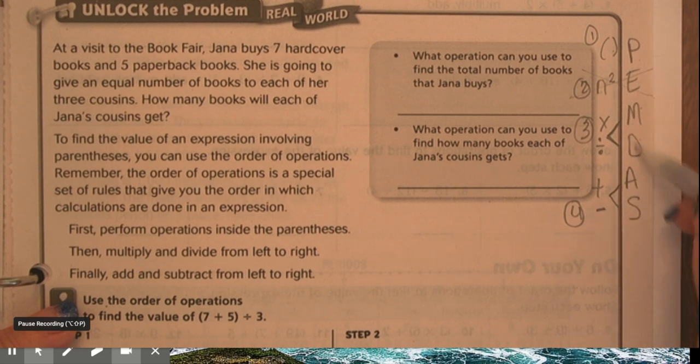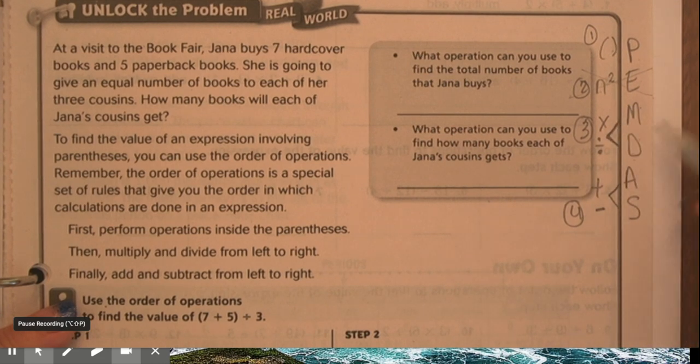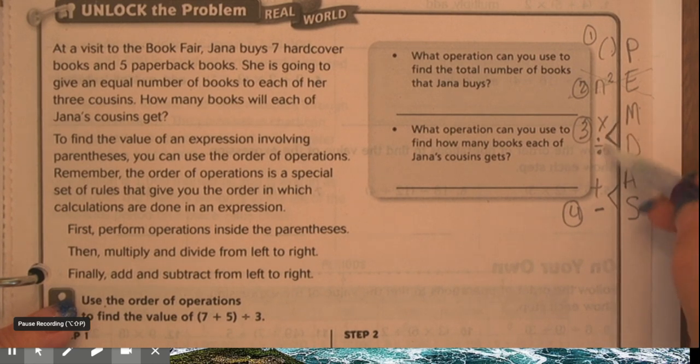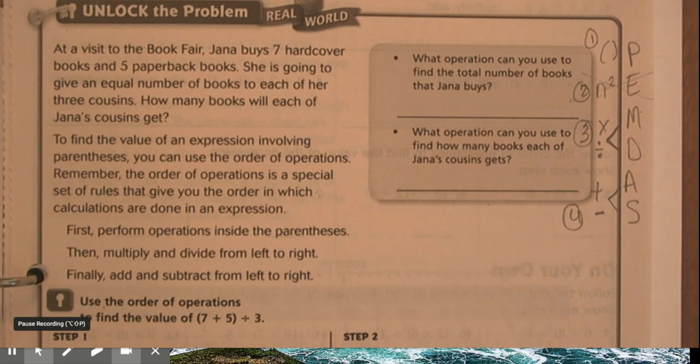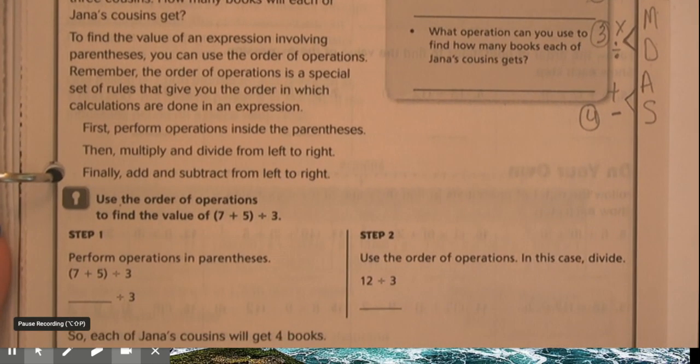And again, adding and subtracting are basically the same thing, except one is the opposite of the other. Same thing with multiplication and division. They're the same, except one is going up, skip counting addition, and one is skip counting subtraction. So they are the same thing, just opposites. That's why they go together in the order of importance. So order of operations is basically the order that you're going to do something in. And here's an example down here.